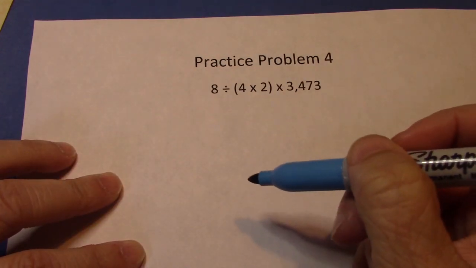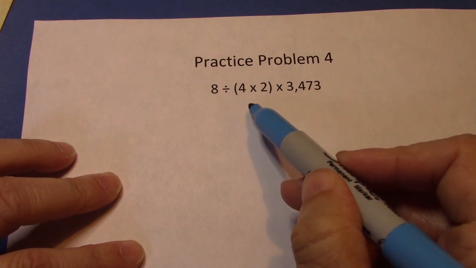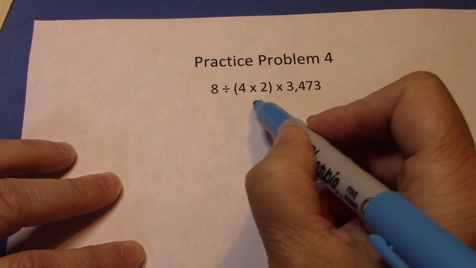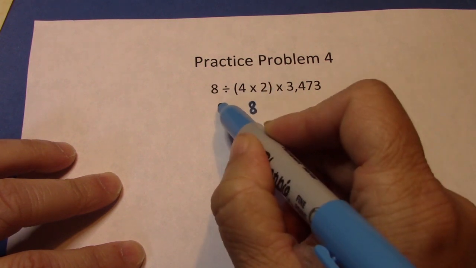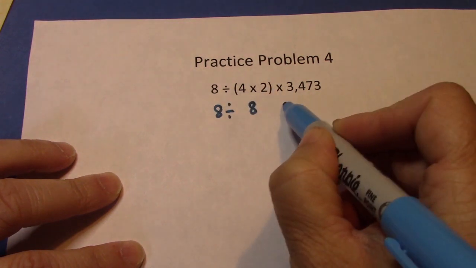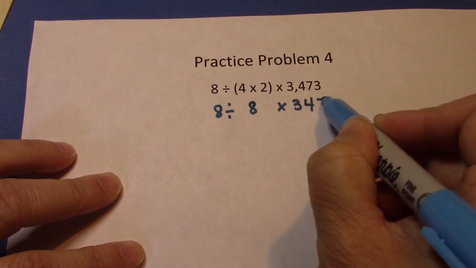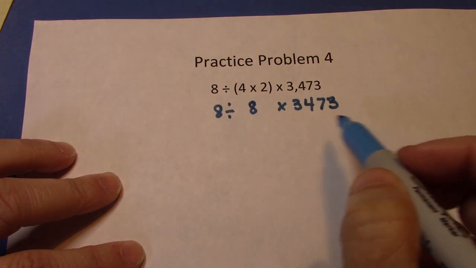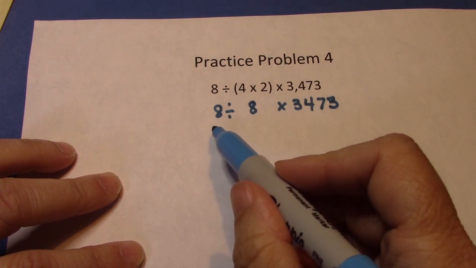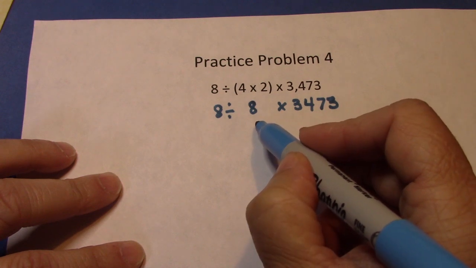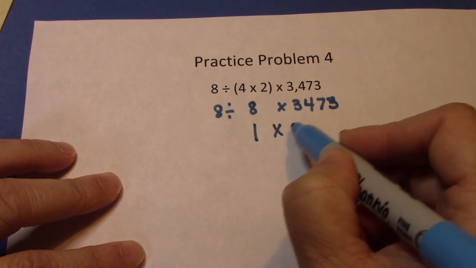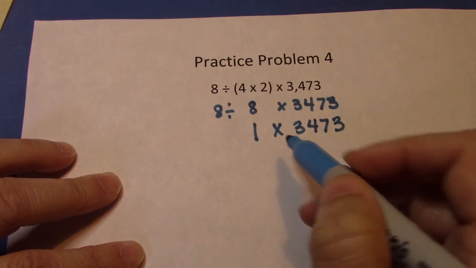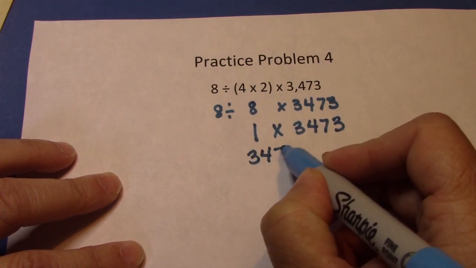In our fourth practice problem, we've got some numbers in parentheses, so we'll do that first. 4 times 2 is 8. So bring everything down. Again, we're doing everything lined up so that we can see what we're doing. Now we have just multiplication and division left, and we'll just work left to right. 8 divided by 8. Remember, anything divided by itself is 1. And anything multiplied by 1 is itself.